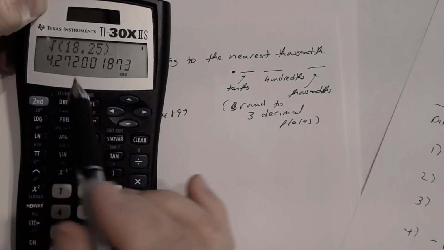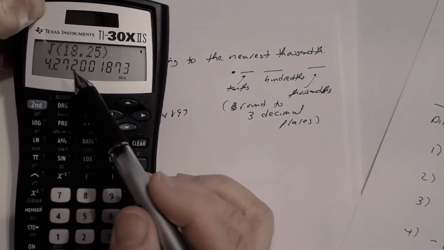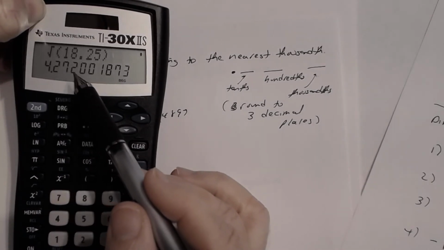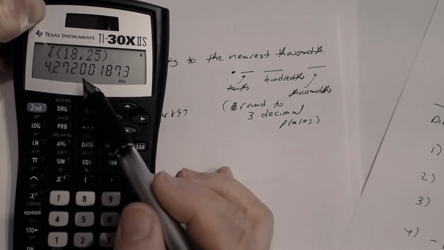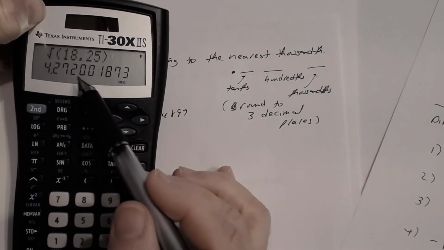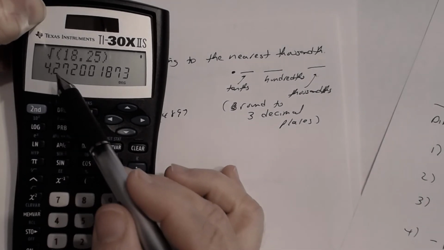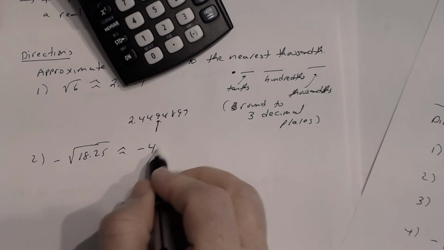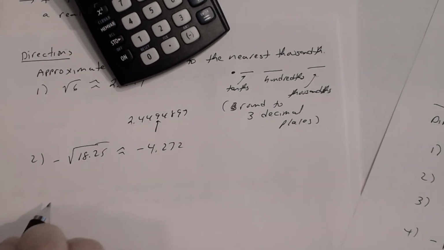I want to round to the thousandths place, so 3 decimal places: 1, 2, 3. I look at the ten-thousandths place right here. That's a 0, so the 2 will stay 2. So the answer is negative 4.272.